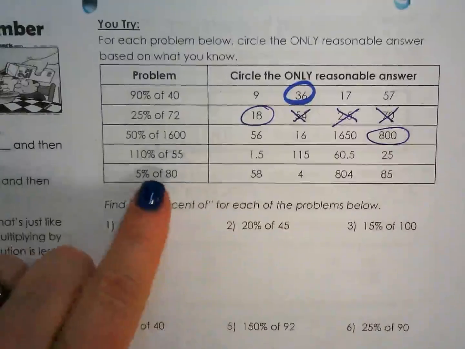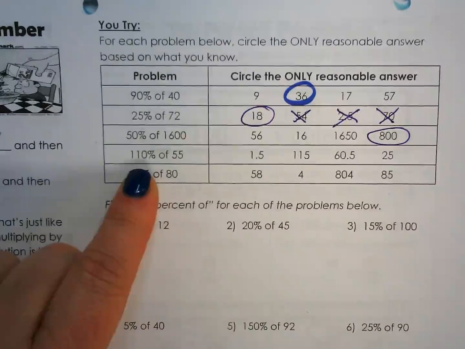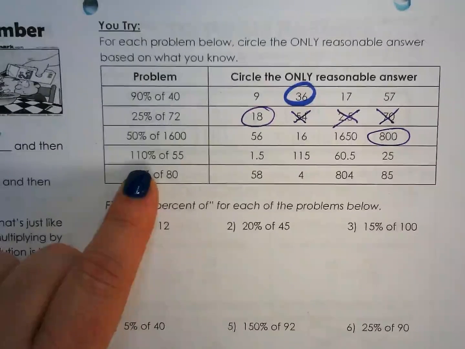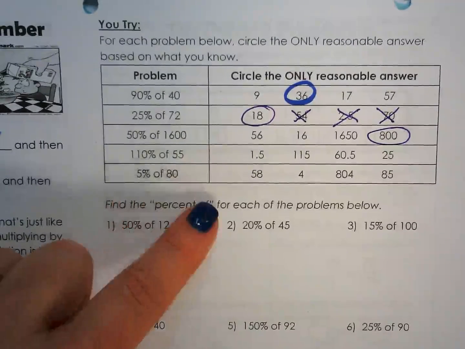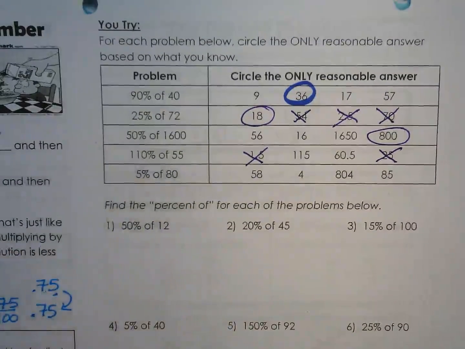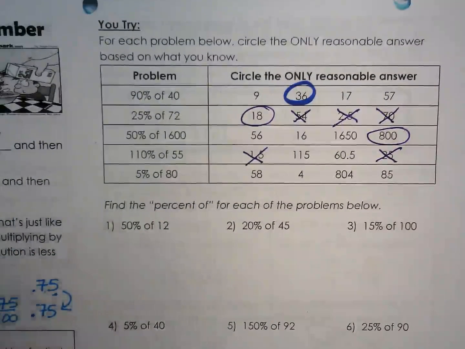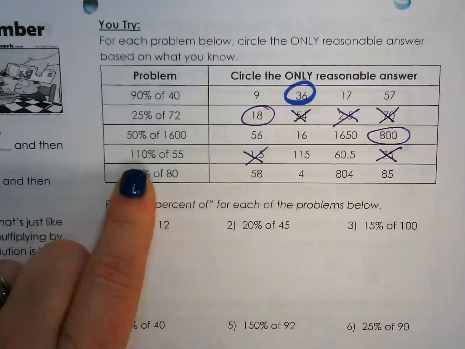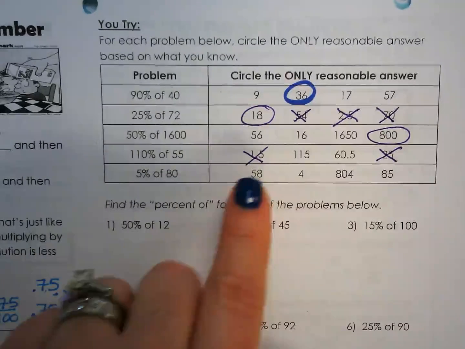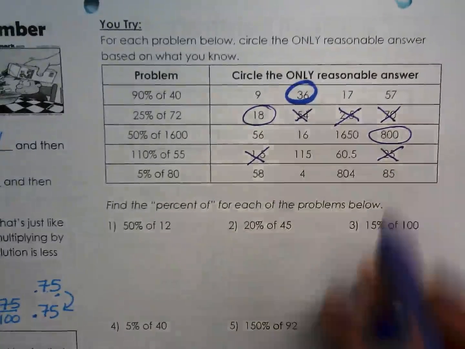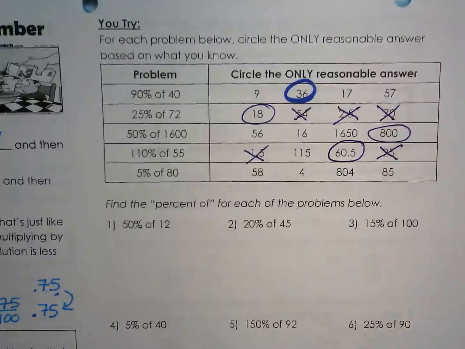Let's take a look at this one. Now, 110%. Is that more or less than we started with? More. So which numbers can we instantly cross off? 1.5 and 25. They are not more than it. Shh, listen. It's easy. Look at this. We're going just a little bit more than 100%, right? So which of these numbers is just a little bit more than 55? 60.5. That's the one that makes the most sense. Okay. Does that make sense?